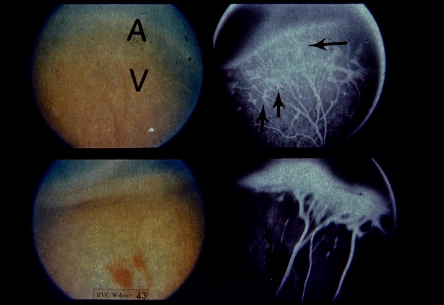Lower left, photograph of opposite eye shows temporal periphery just posterior to equator. Note retinal hemorrhage just posterior to area of retinal vascular proliferation. Lower right, clear scene angiogram in mid-transit shows extensive dye leakage from zone of neovascularization. Arrow points to retinal hemorrhage, which blocks underlying choroidal fluorescence. Note that dye leakage is confined to area of neovascularization.